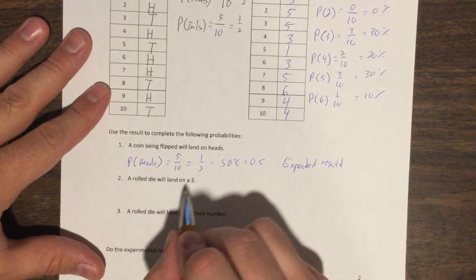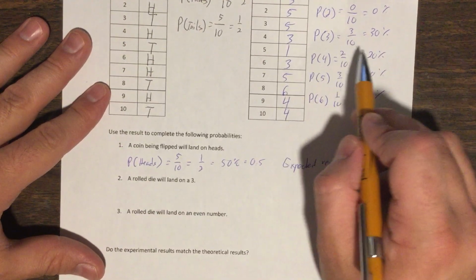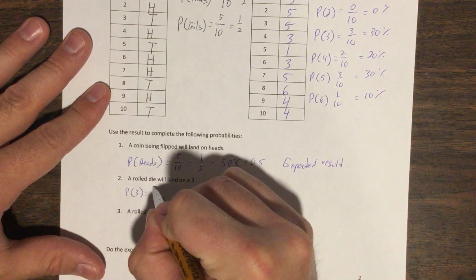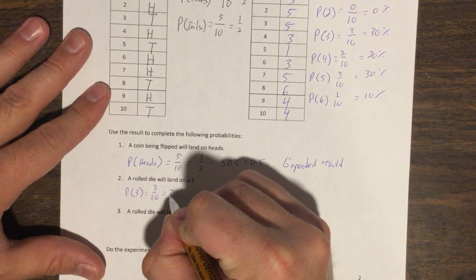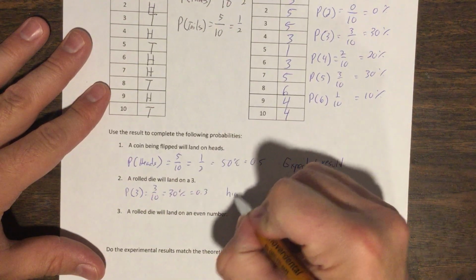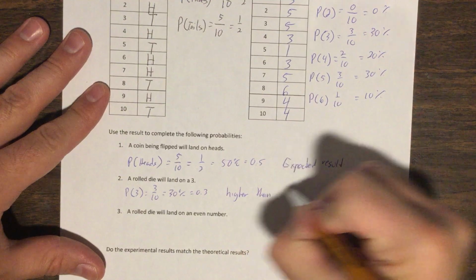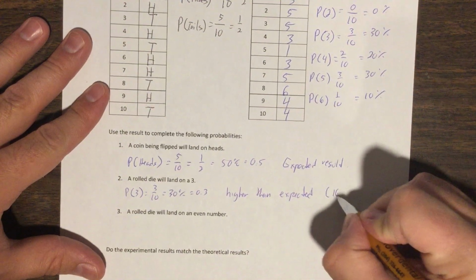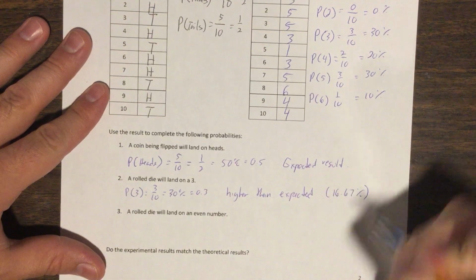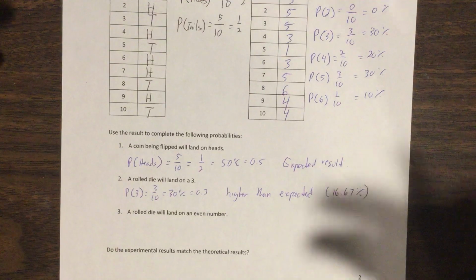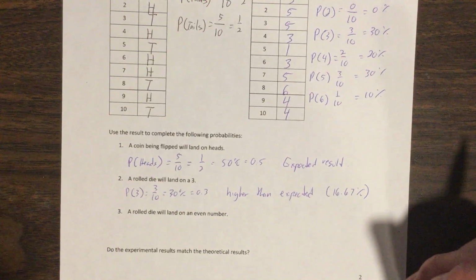A rolled die will land on 3. Well, if we look at our chart here, it was 3 out of 10 times. So the probability that we got a 3 was 3 out of 10, which is 30%, which is 0.3, which is higher than expected. And I'm going to put in here 16.67%, which is our expected value. So our probability to roll a 3 when we did an experiment is a lot higher than we would have expected.